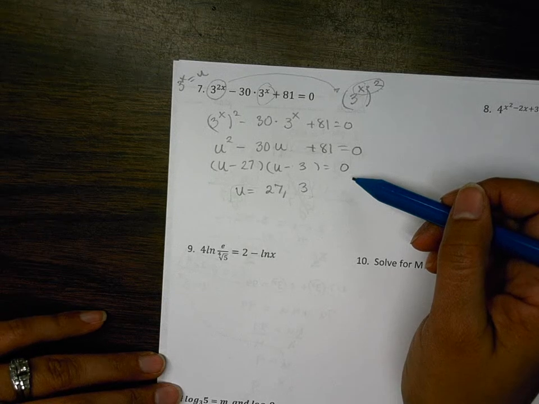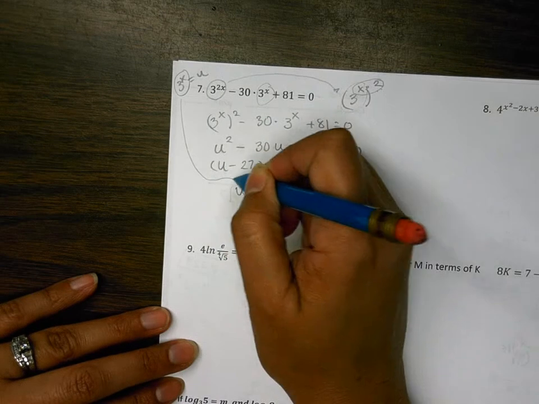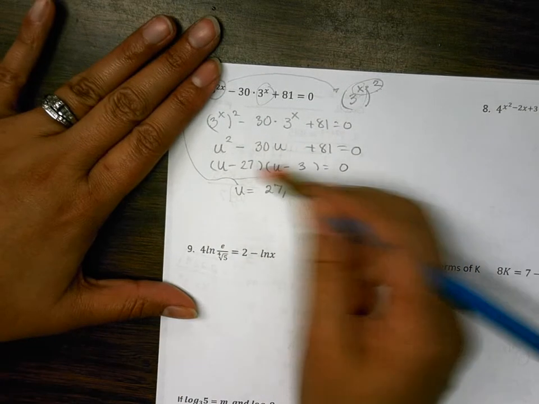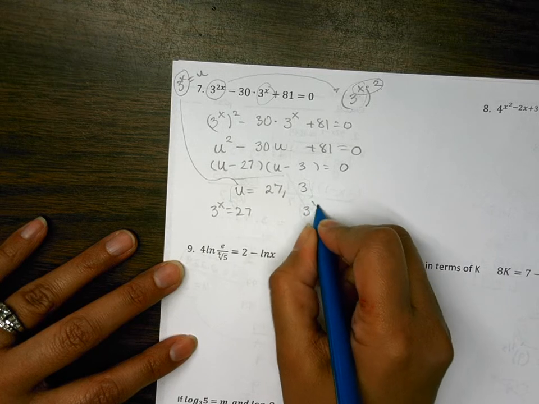Right, I'm not done, right? 3 to the x, I have to plug back in for the u's. Okay, so 3 to the x equals 27. 3 to the x equals 3.